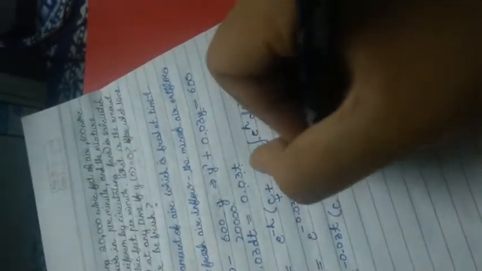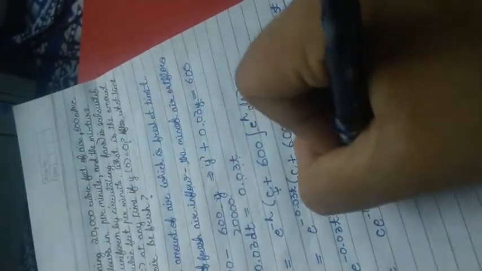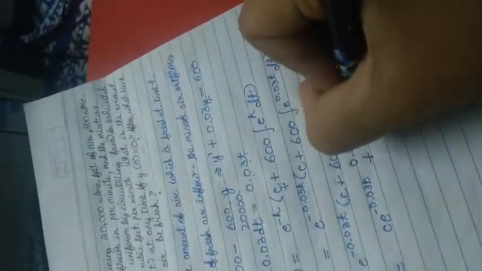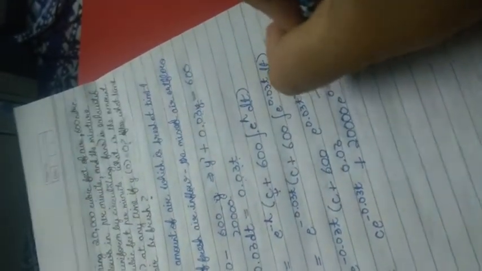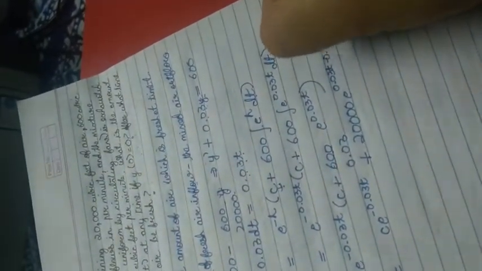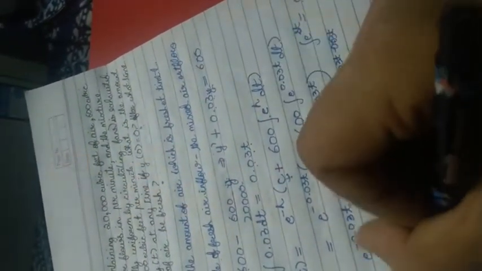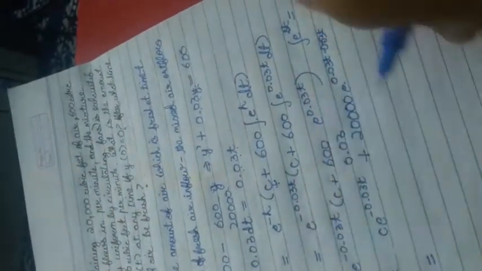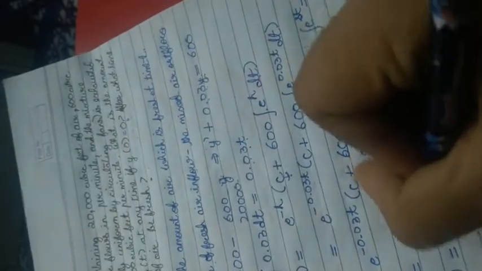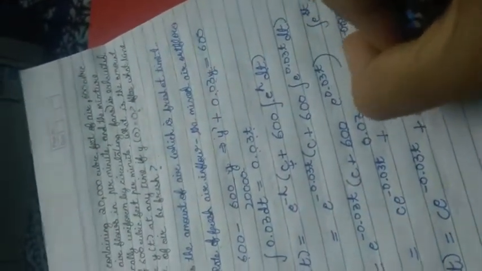So this value comes out to be 20,000, and we have c e raised to power minus 0.03t plus 20,000 e raised to power 0.03t minus 0.03t, which is 0, and therefore this becomes e raised to power 0, which is 1. So we have y(t) equals c e^(-0.03t) plus 20,000.